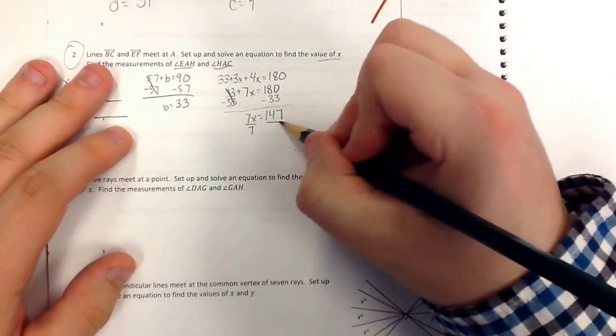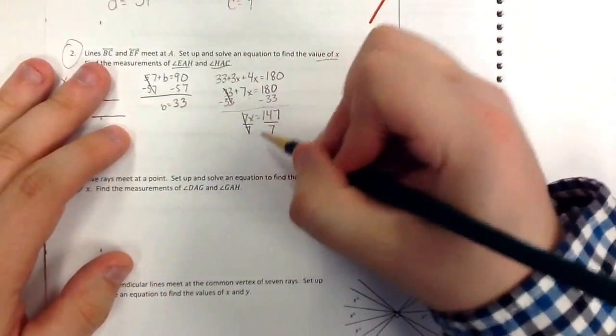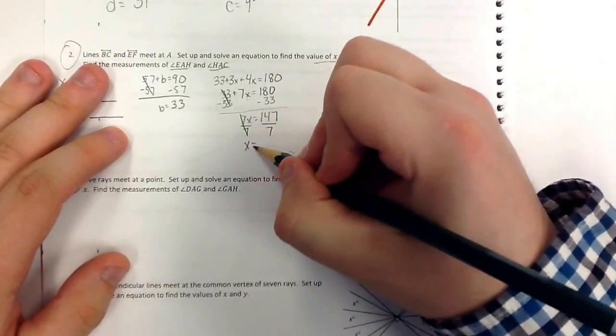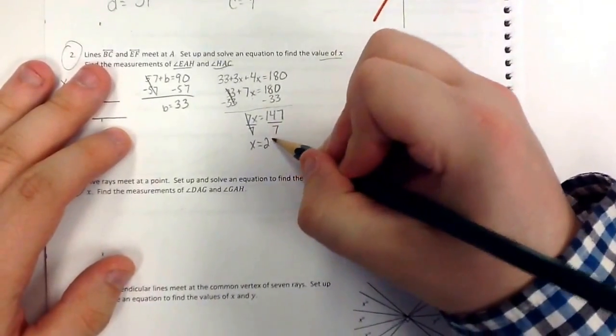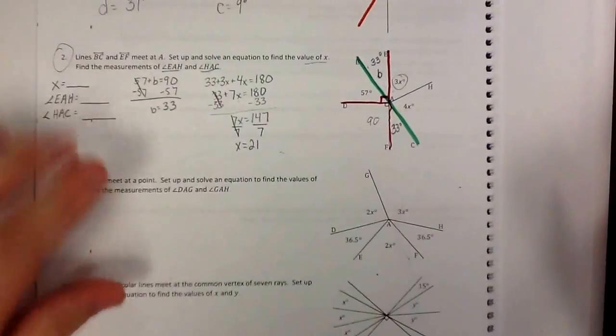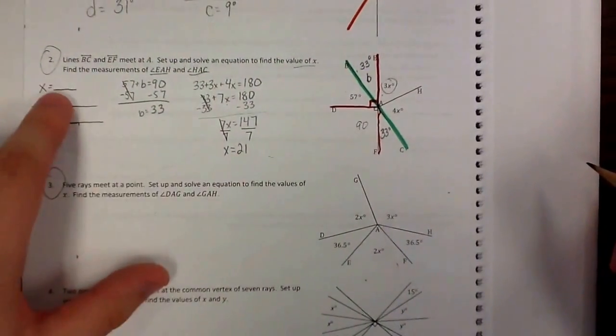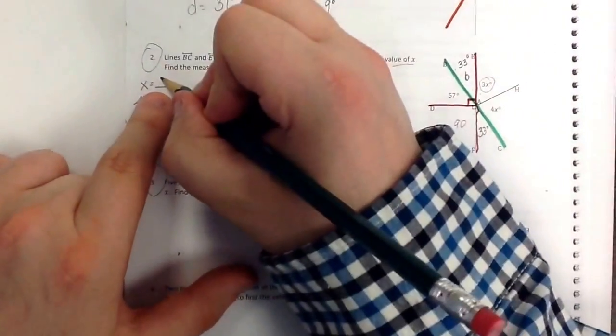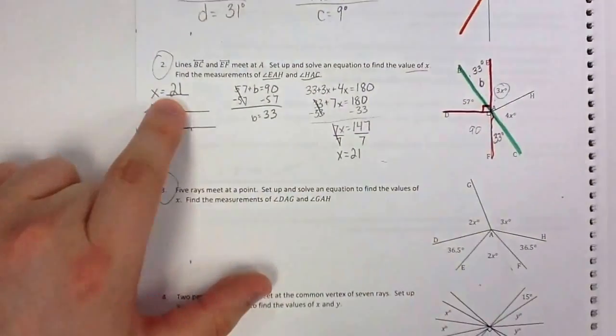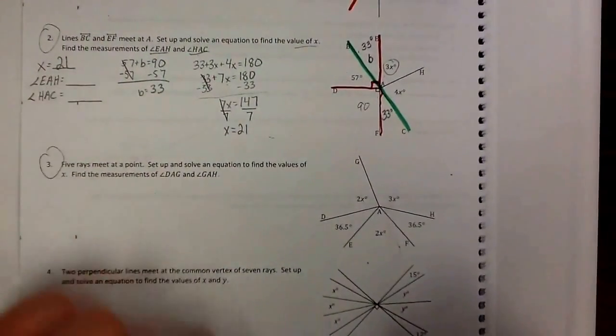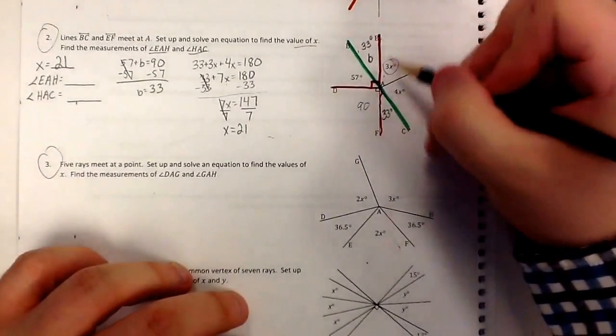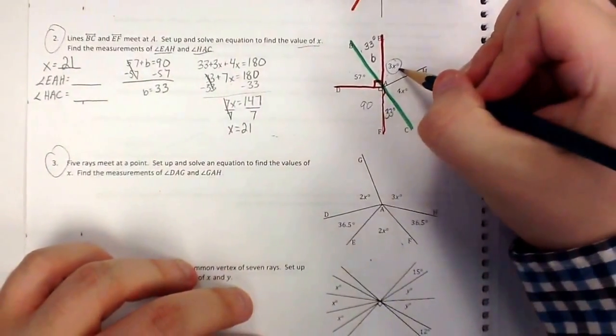I divide by 7. Whatever I do to one side, I must do to the other side. I'm left with x equals 21. That's the first thing that I need to find. I can fill that in. X equals 21.